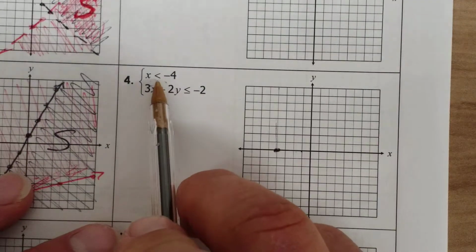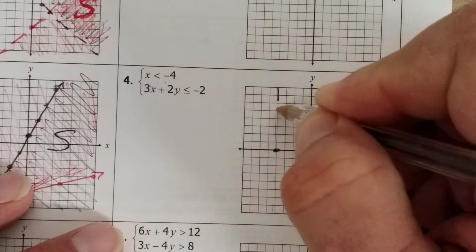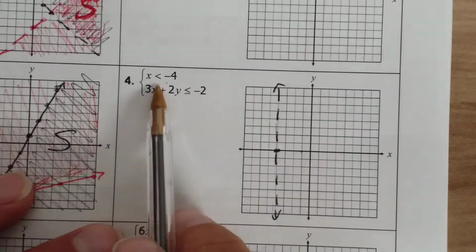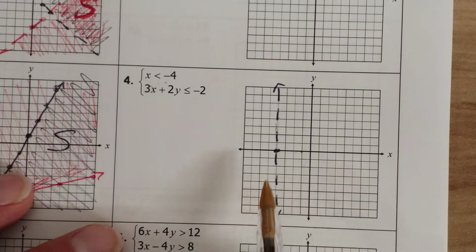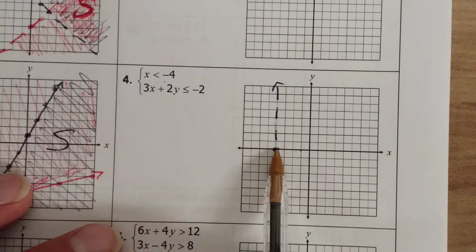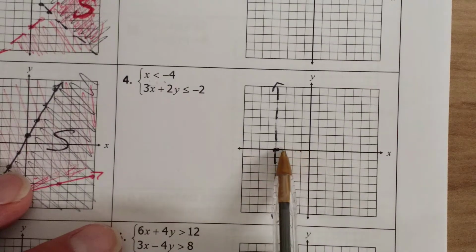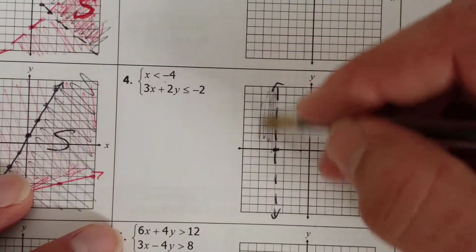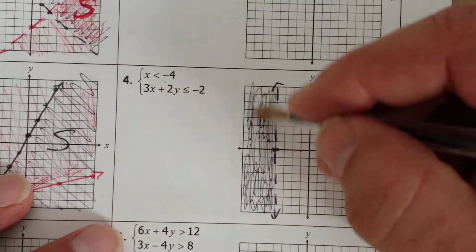But I have to take into account, is it going to be solid or dotted? Well, it's going to be dotted because there's no equal bar. And then I have to shade. Think about what it's saying. For a vertical line, there is no above or below, there's only left or right. It says x is less than negative 4. Numbers that are less than negative 4 are on this side. Here's 0, negative 1, negative 2, negative 3, negative 4, negative 5, negative 6, numbers over here. So for this one, I would shade everything to the left because it's less than.